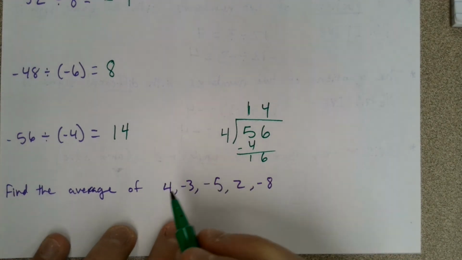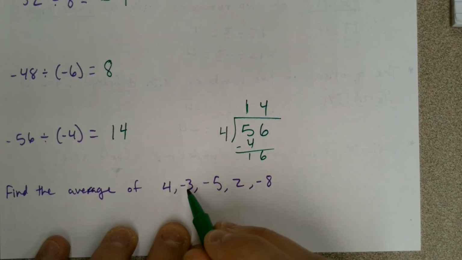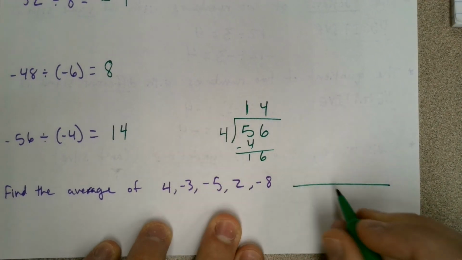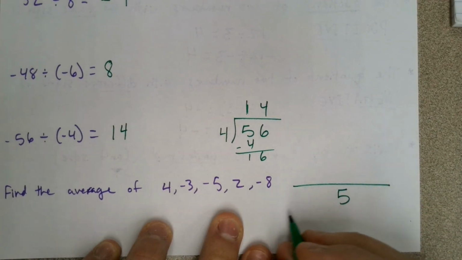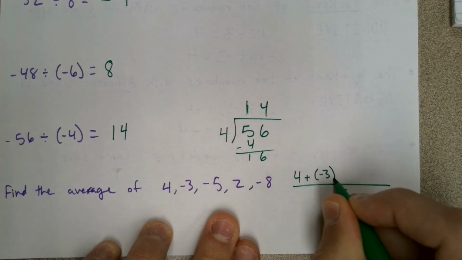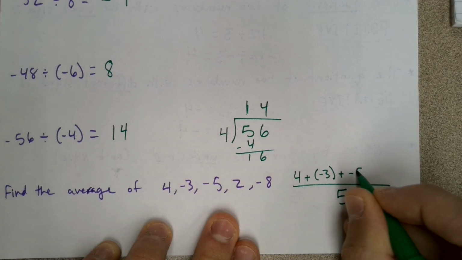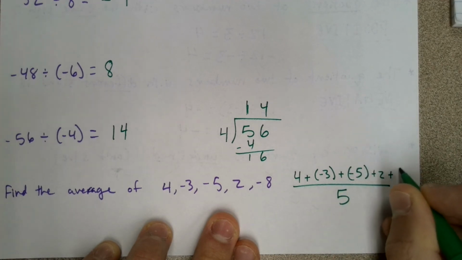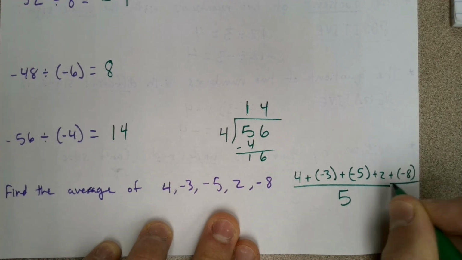So we just worked on our averages. They give us: find the average of 4, negative 3, negative 5, 2, and negative 8. They give us 5 numbers yet again, so I'm set up the same way. 5 is going to be on the bottom. 4 plus negative 3 plus negative 5 plus 2 plus negative 8. I can just do this from left to right.